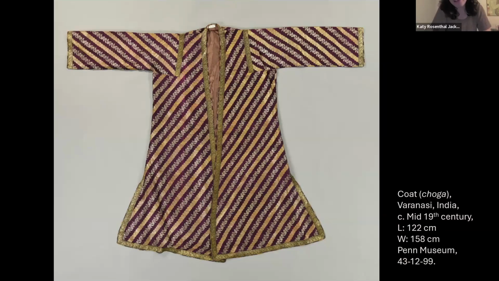Even if it's not of religious or ceremonial significance, I still don't think it would be considered everyday. It would be considered special. Yeah.